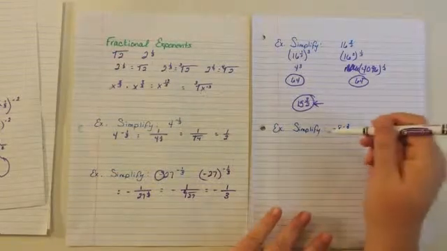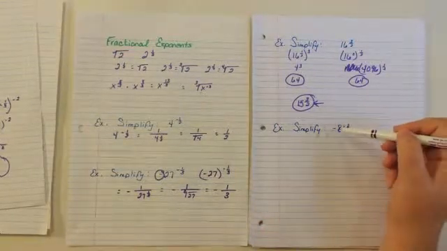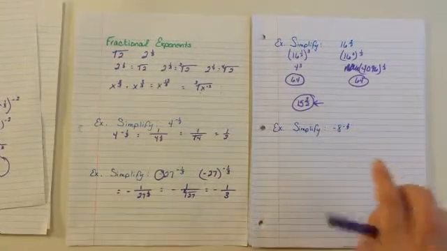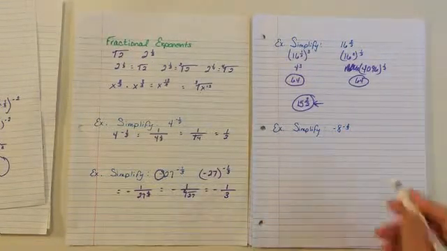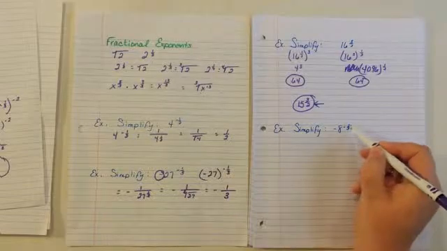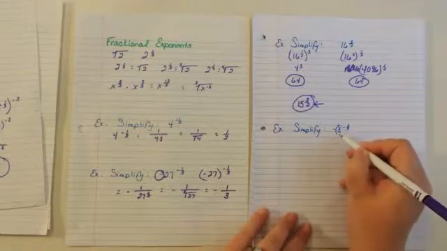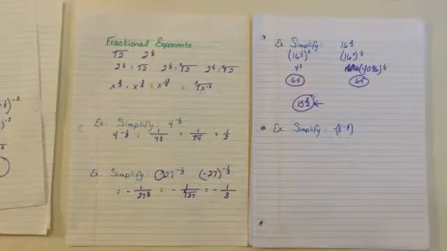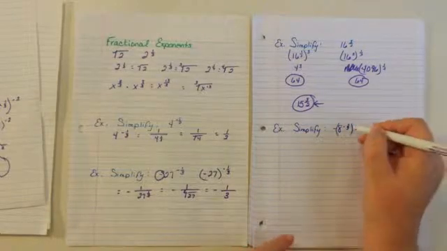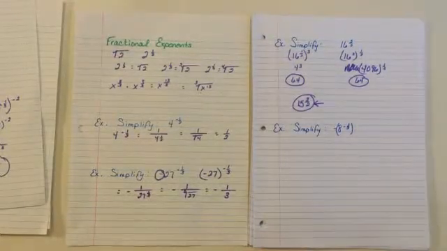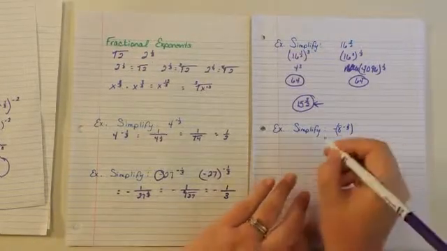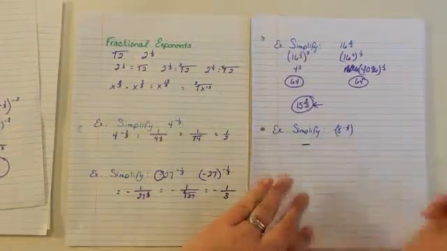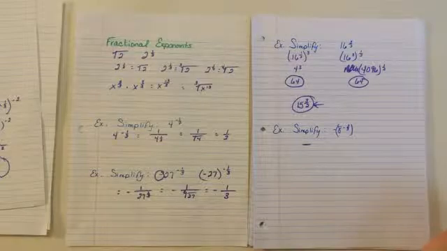Okay, now we have simplify the opposite of 8 raised to the negative 2/3 power. So this isn't negative 8 raised to the negative 2/3 power. The negative was not in the parentheses with the 2/3 power, so it's the opposite of 8 raised to the negative 2/3 power. So we're going to leave this negative on the outside as we are doing these steps.